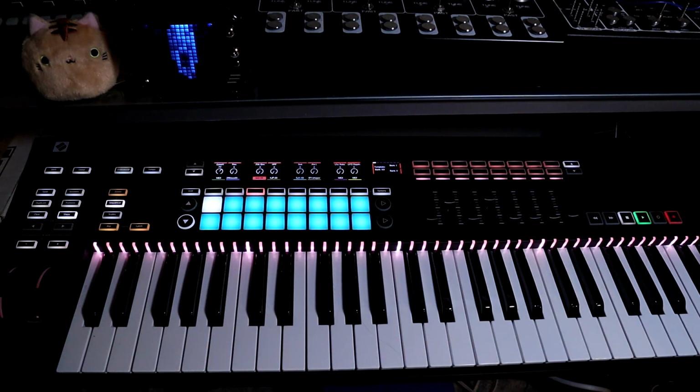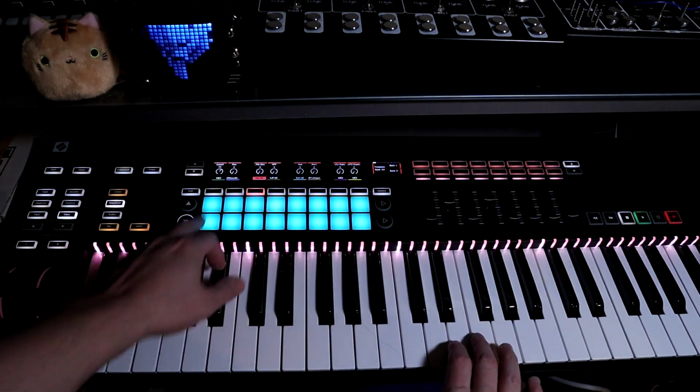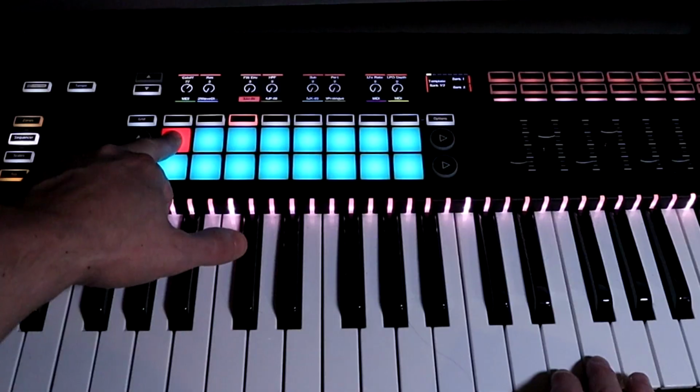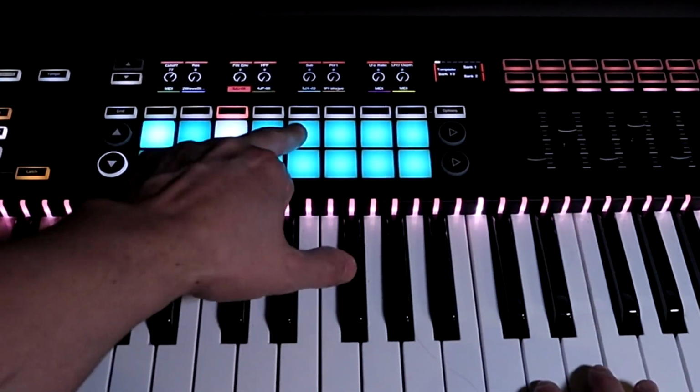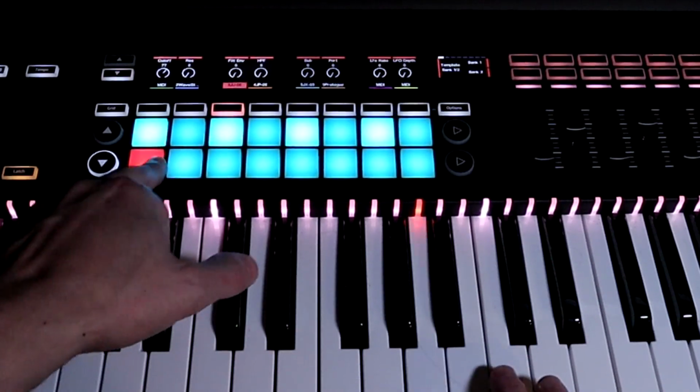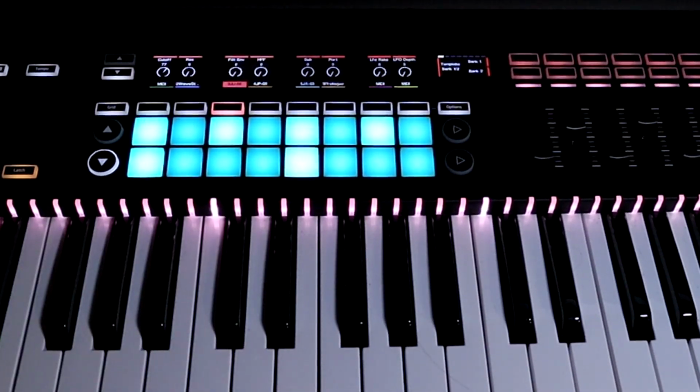Something like that. So I'm going to stop the transport so I can hear the notes while I'm entering them in. First step. Now let's play.